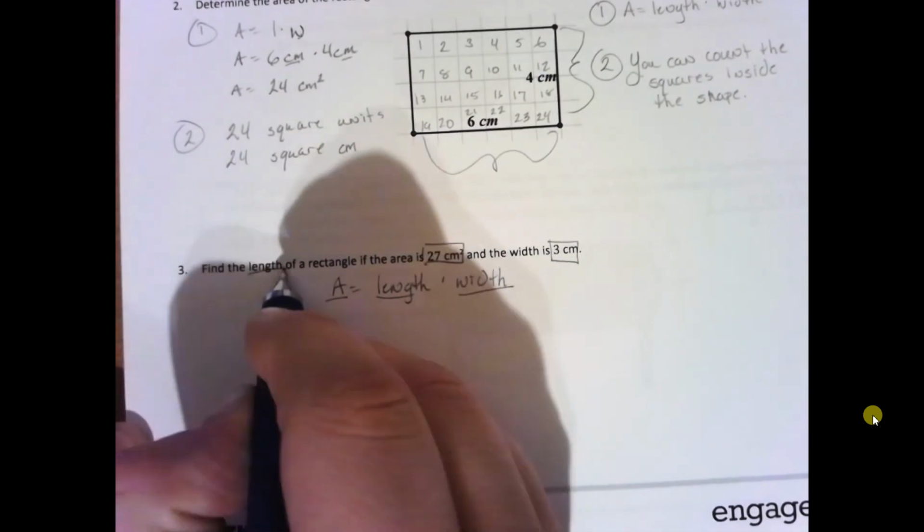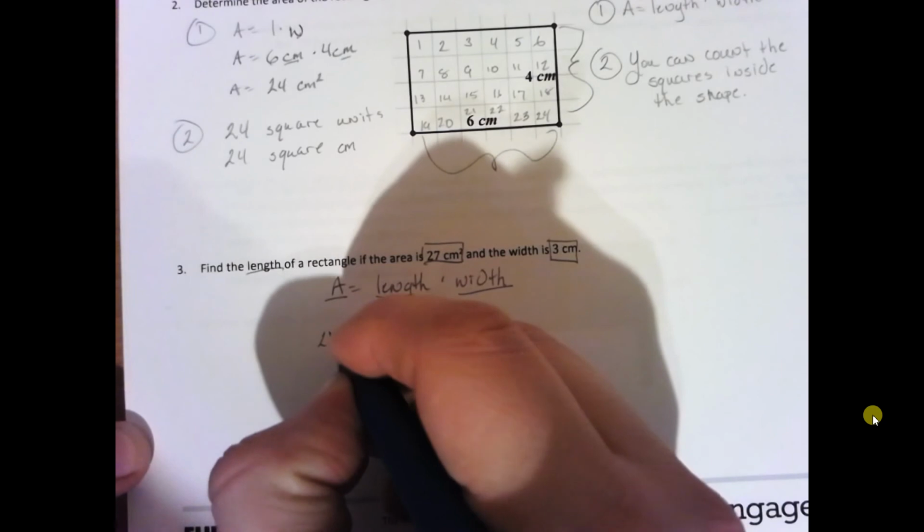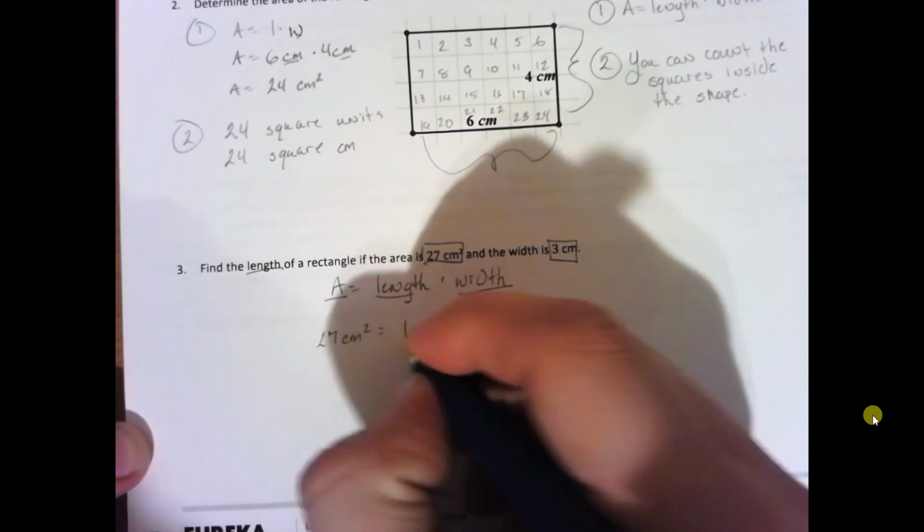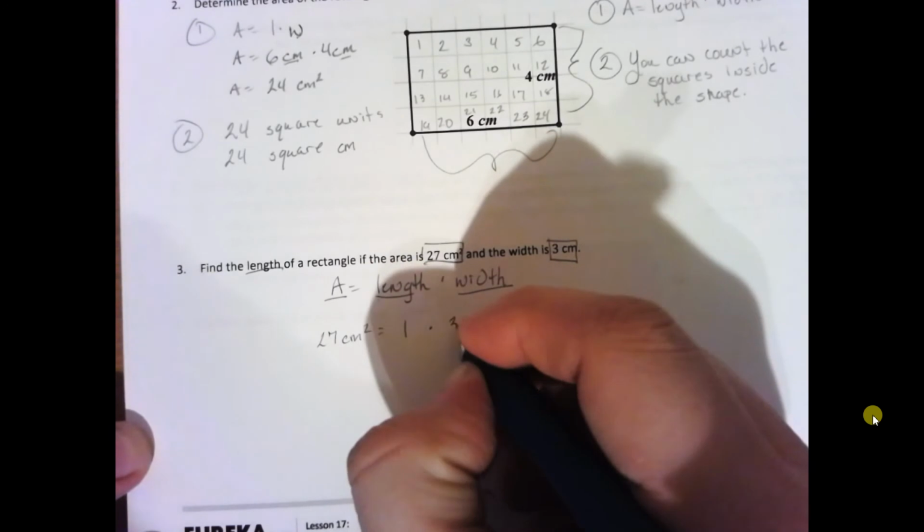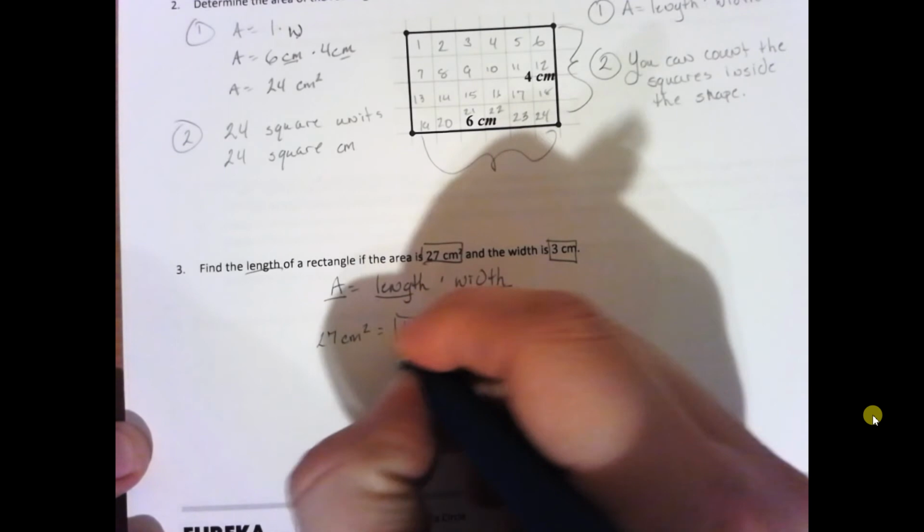So what is it that we need to find? Right, we need to find the length of the rectangle. So we substitute in what we know. The area is 27 centimeters squared. We do not know the length, so that's our variable. We know our width to be 3. So we need to solve for L.